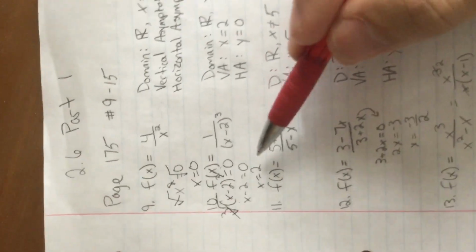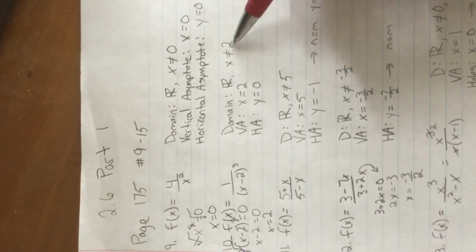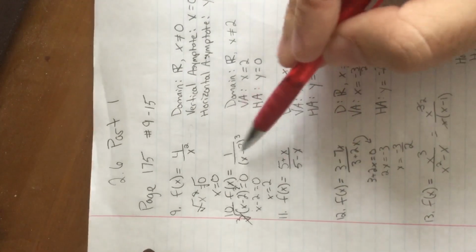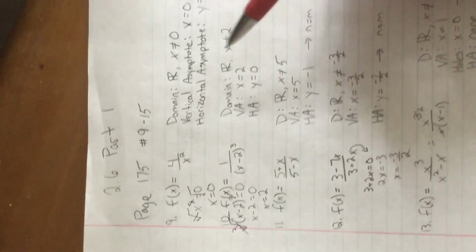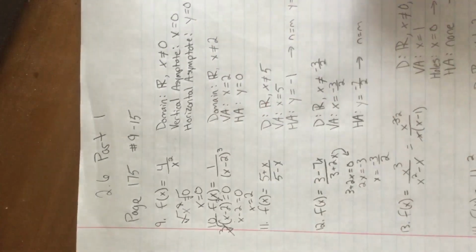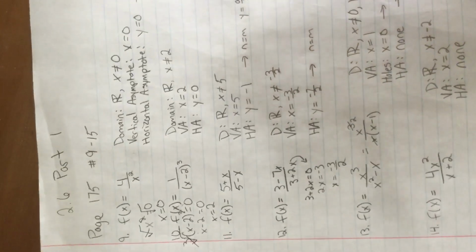So we know x equals 2 cannot be in our domain. X cannot equal 2. It can't cancel out with anything on the top, so we have a vertical asymptote. And then for a similar reason with the last one, the degree on the top is less than the degree on the bottom, so we would say we have a horizontal asymptote at y equals 0.